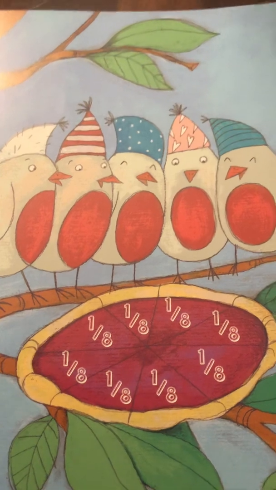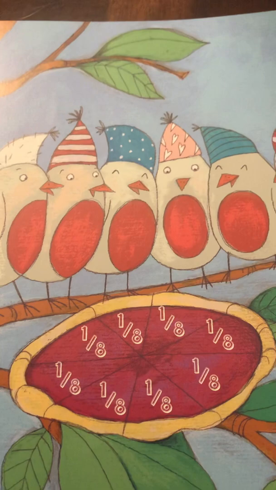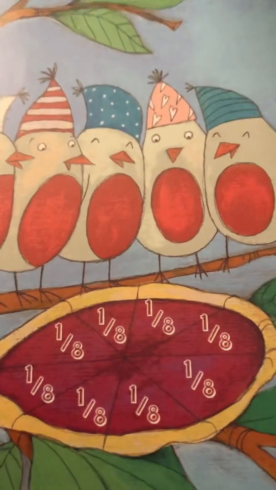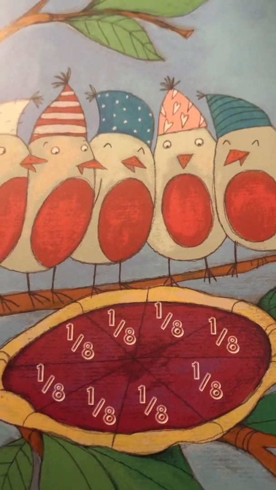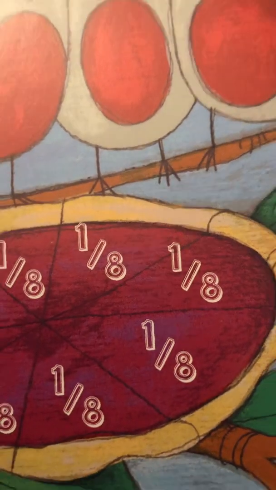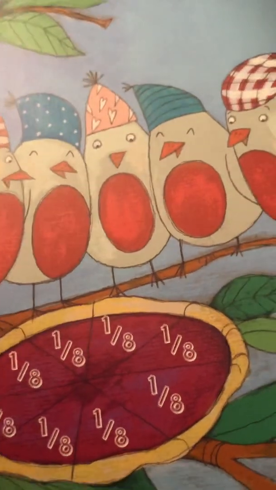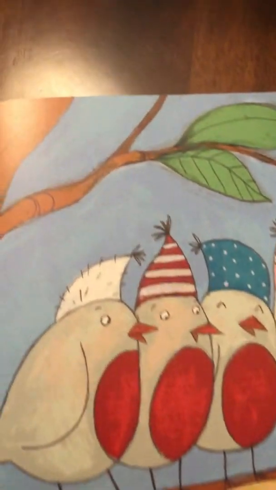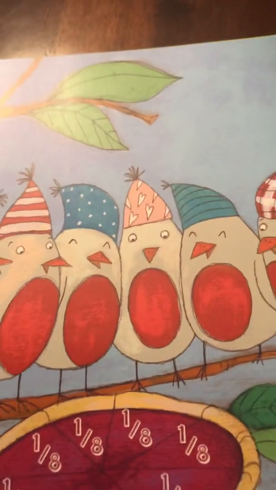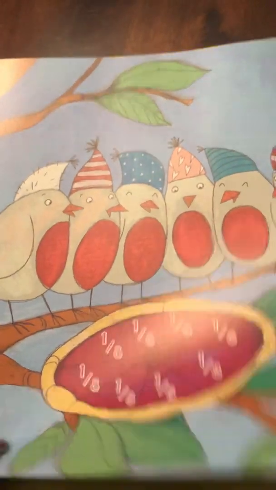Half of the pie would be 4/8. This is equivalent to 1/2. Half of the pie. Each robin would receive 1/8 of the pie, and the pie would be gone.